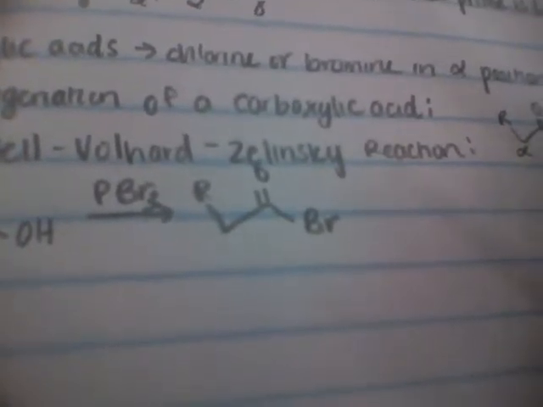Now, in this process, you also generate some HBr. Well, we don't have to worry about that. Let me change this. This compound now enolizes. And that acid bromide enolizes much more readily than the parent acid.